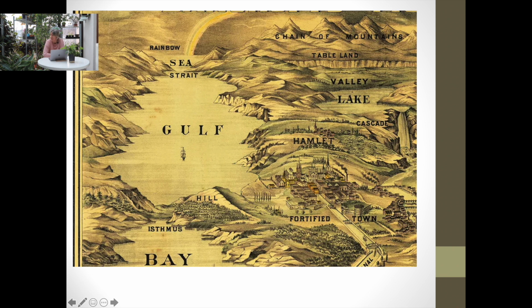So for now you can look at the hamlet, which is probably the smallest of those places of human occupation. We have also a fortified town. A fortified town could also be called a borough. So this is originally the term borough. We have a rainbow, so there are some meteorological terms here as well, but we have 2 more interesting things here, or more even.